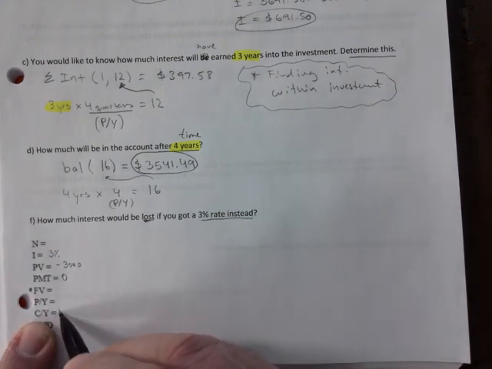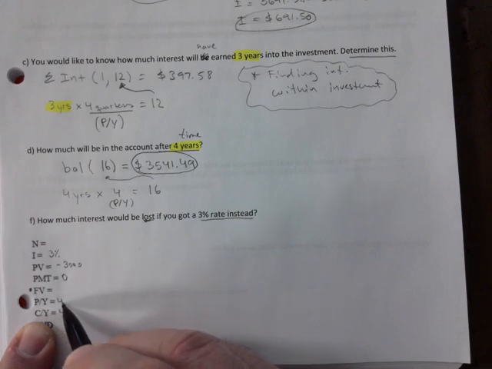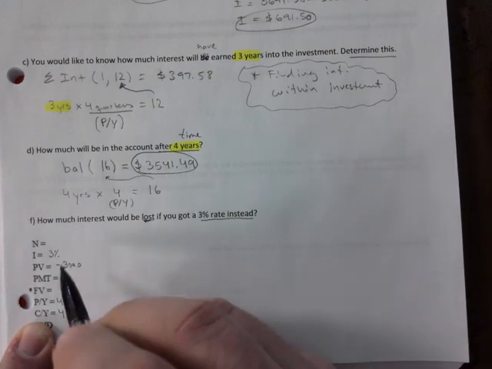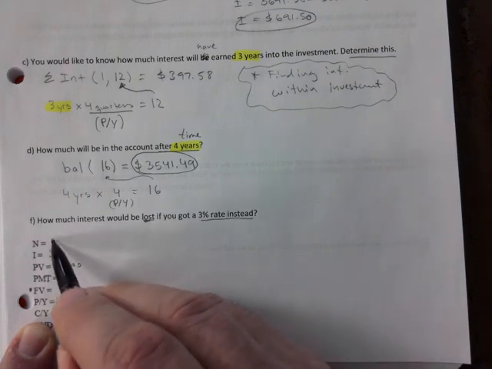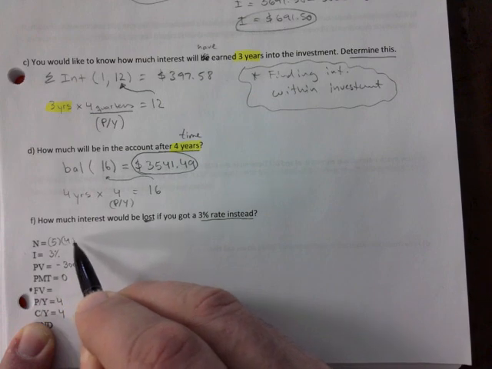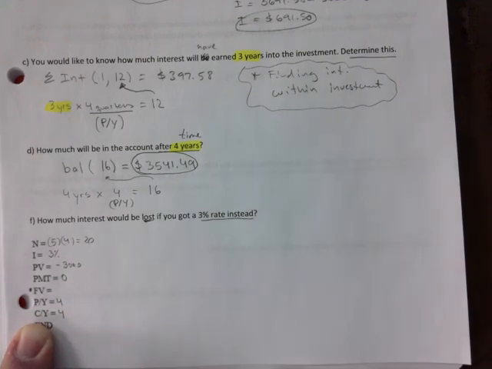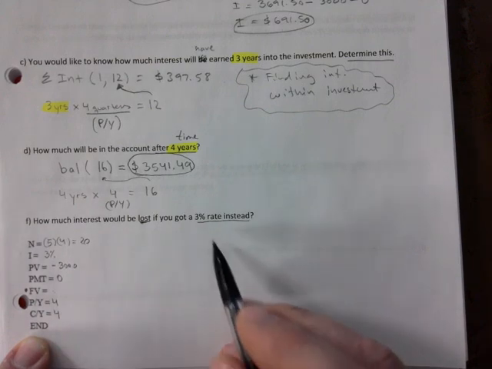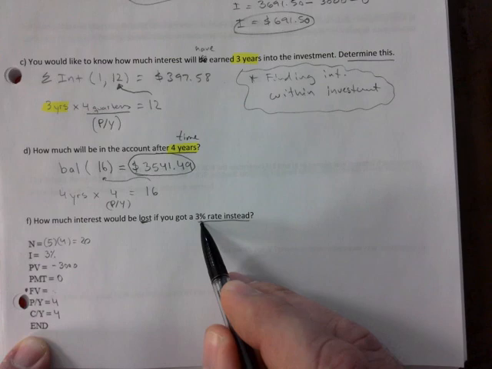The compounding is the same. Everything is the same. It's just a lower interest rate. So that would mean that after 5 years, this is still 5 times 4, still 20. We're going to make less, correct? The future value will be lower because we got a lower interest rate. They don't pay us as much.